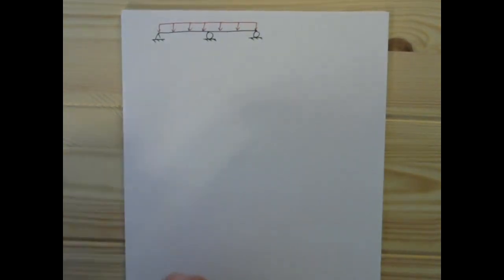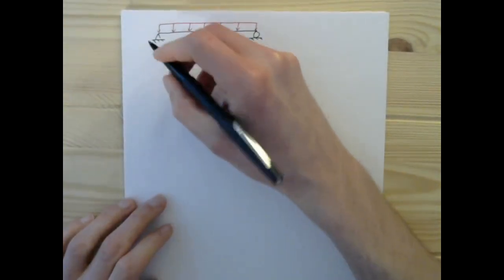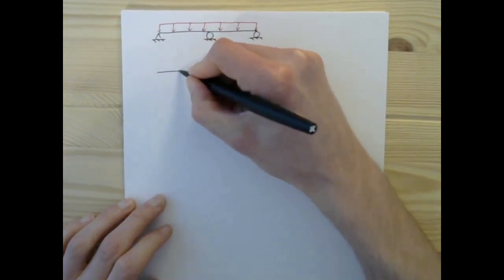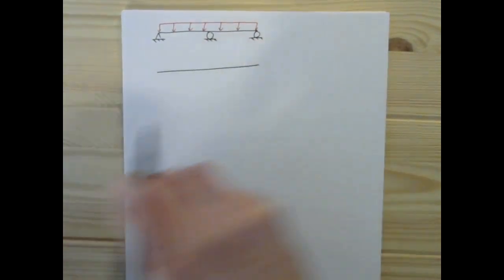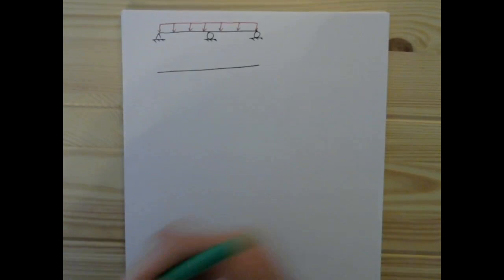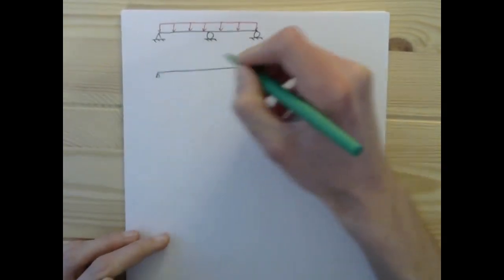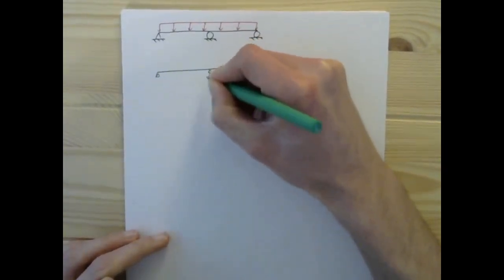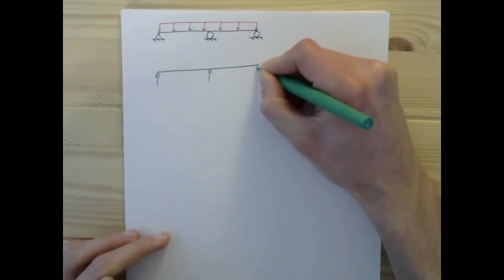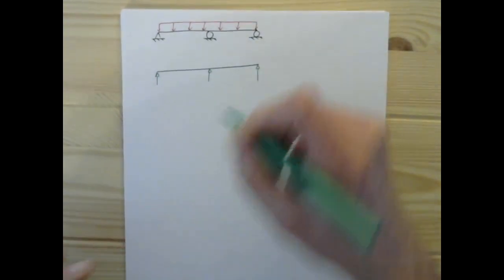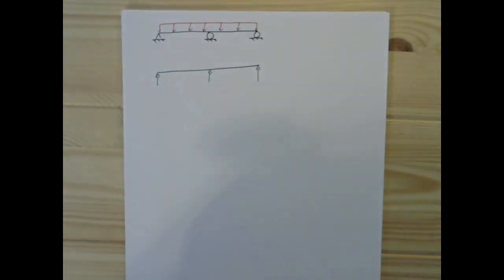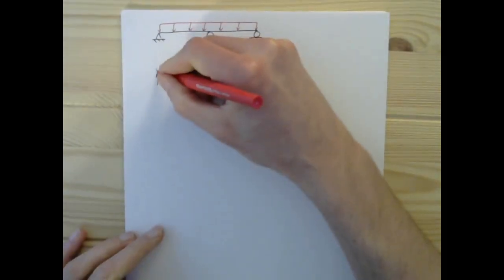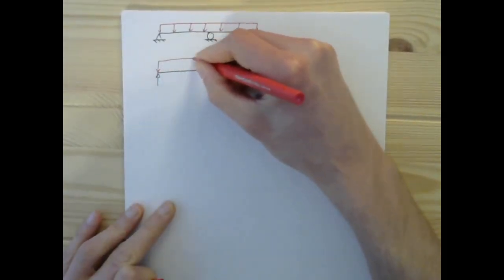We turned that last week, and we said that was the equivalent to this, with reactions here, here, and here, and the distributed load still present.